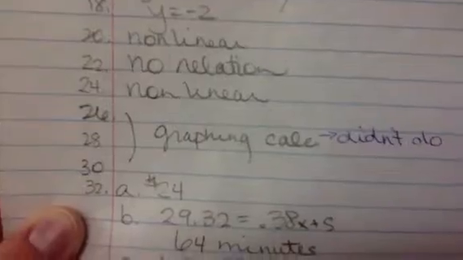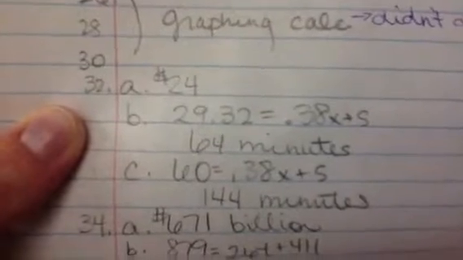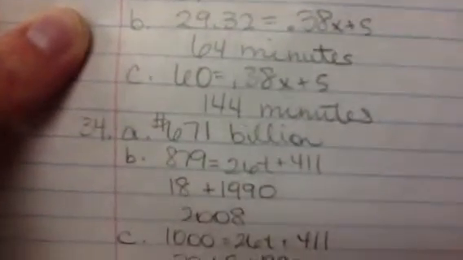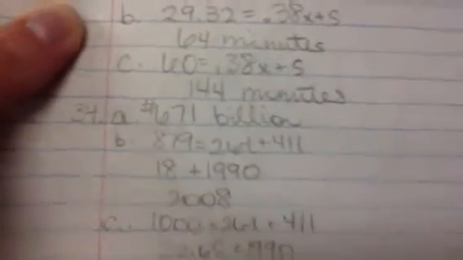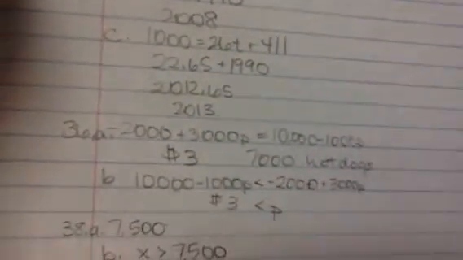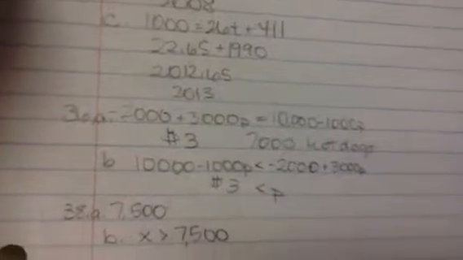20 is nonlinear. 22, there's no relation. 24 is nonlinear. 32 is $24. B is 64 minutes. C is 144 minutes. 34A is $671 billion. B is 2008. C is 2013. 36A is $3 for 7,000 hot dogs.